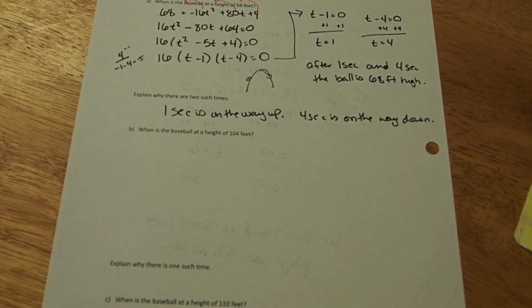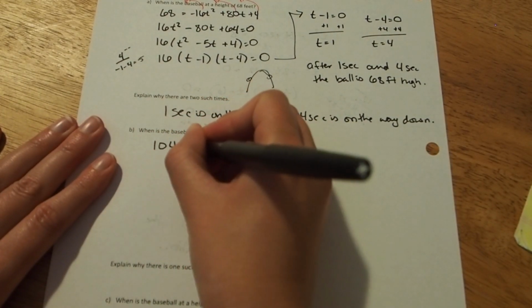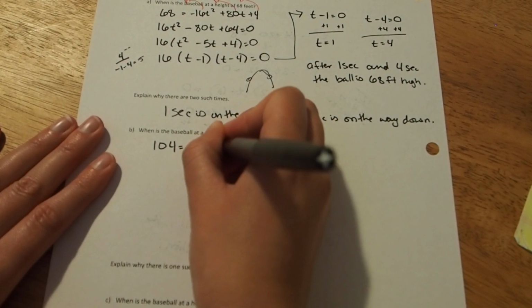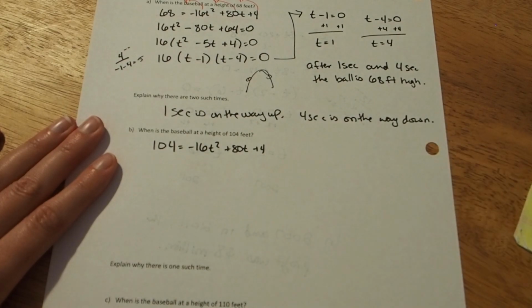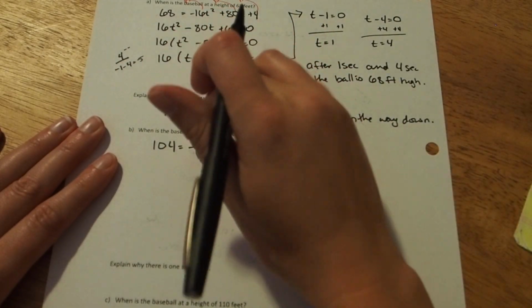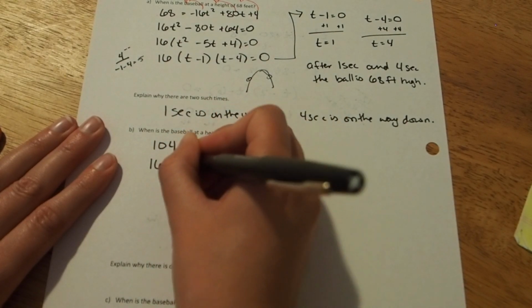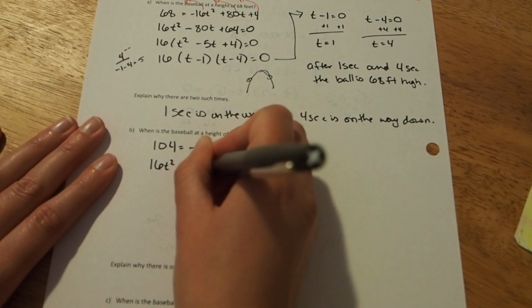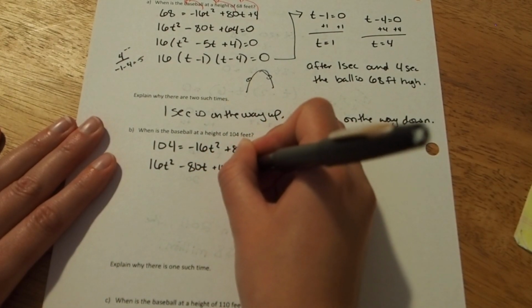Okay, part B. When is the baseball at a height of 104 feet? So we try this again. 104 becomes the height equals negative 16t squared plus 80t plus 4. Move everything to the other side, trying to get your 16t squared positive. So if you add 16t squared to both sides, it's going to become positive. Subtract 80t from both sides, then subtract 4. That's going to leave you with positive 100. Then you're equal to 0.